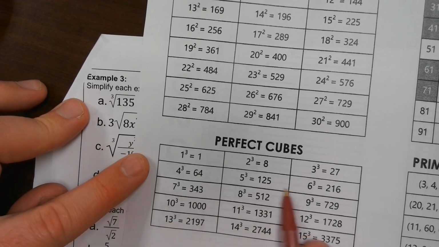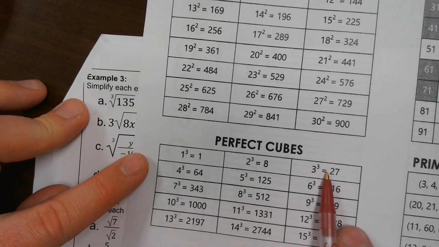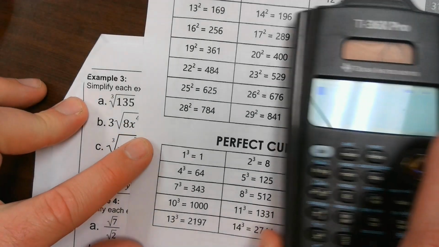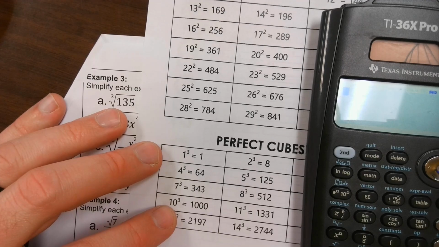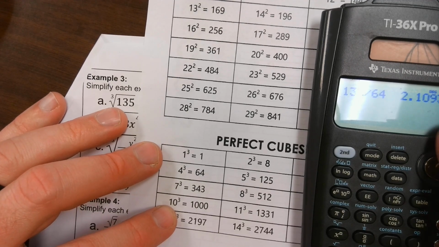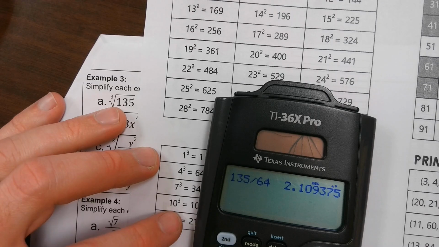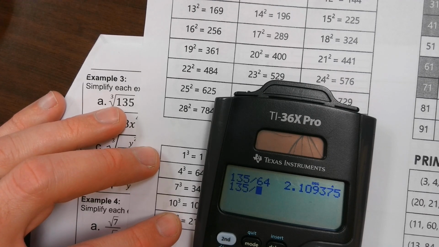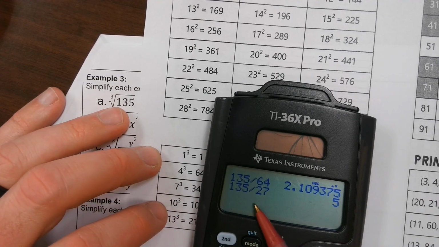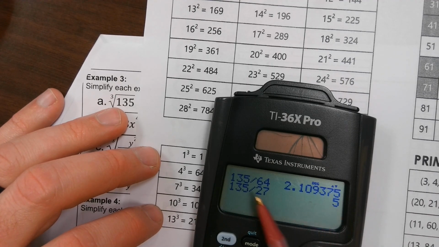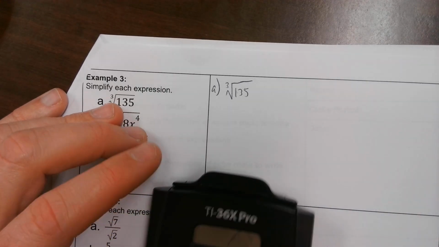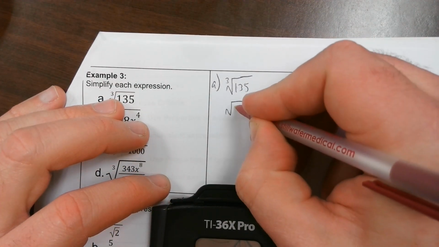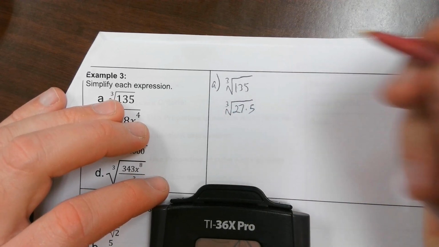Obviously, the numbers bigger than it aren't going to work, and it's got to be less than half the size for sure. So I might start with 64 if I think that will work. So 135 divided by 64, and it's a decimal, so that didn't work. So then I would just keep going down my list until I found one that does work, and 27 works. So 27 times 5 is 135. That's what that tells me. So I am going to break that 135 down into 27 times 5.